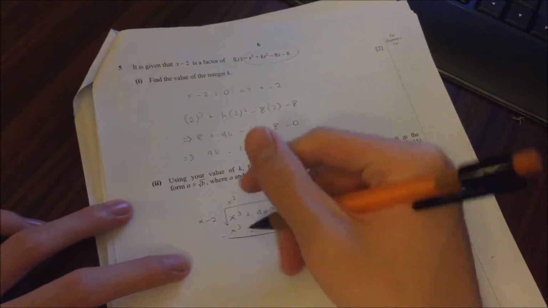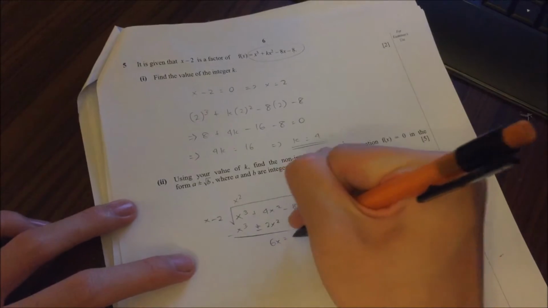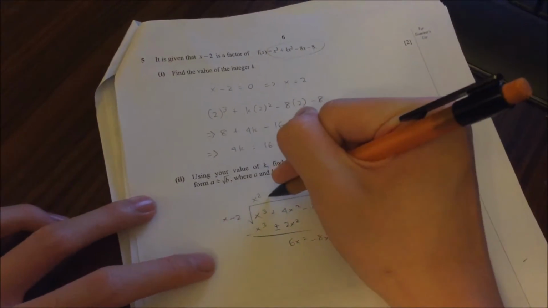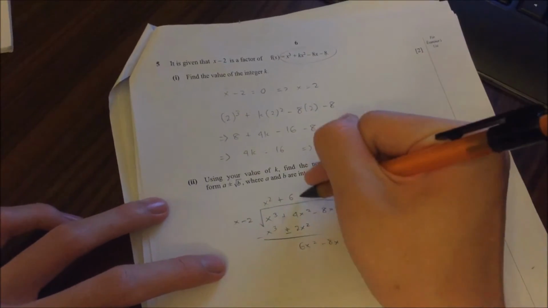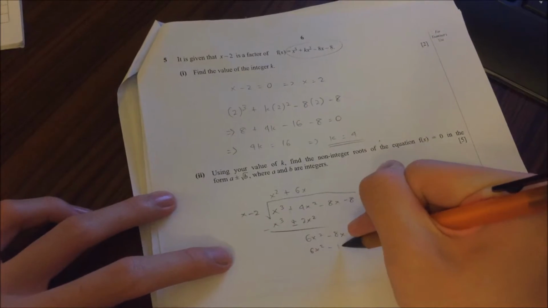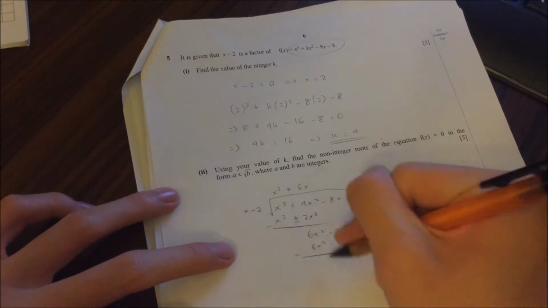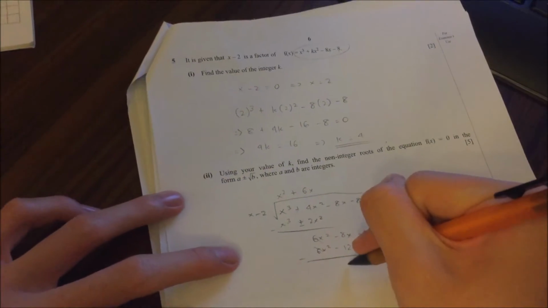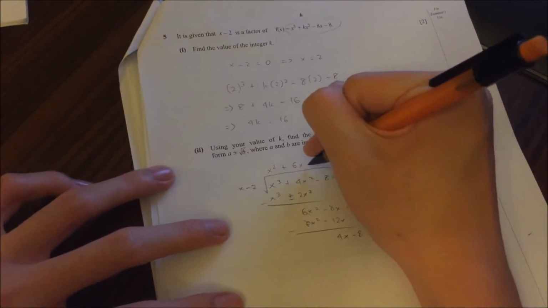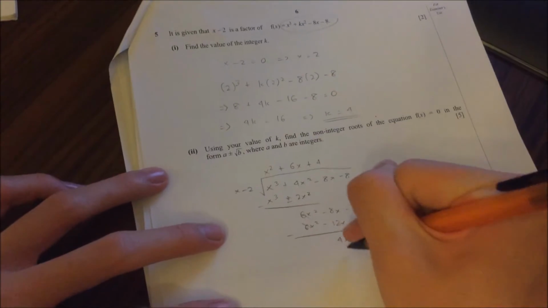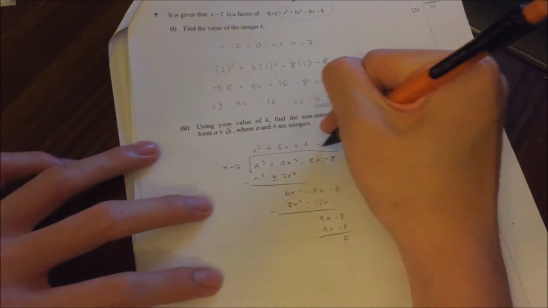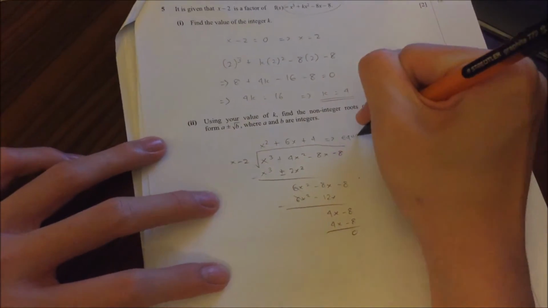We get 6x squared minus 8x minus 8, and we solve it again. We get 12x here minus 8, push that out, 4x minus 8, go to the final part, and we'll get 4x minus 8, 0. So this is the equation that we use.